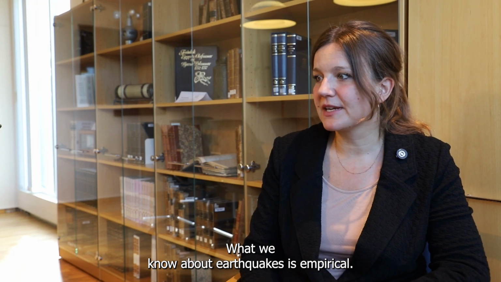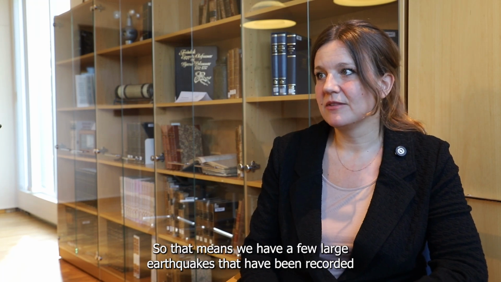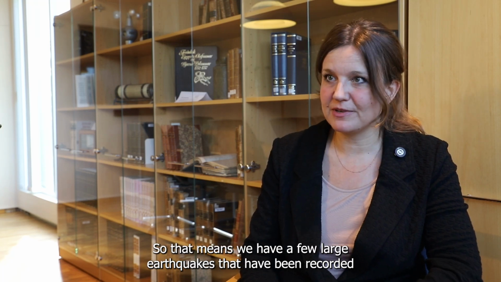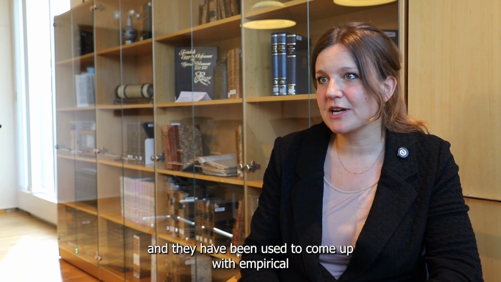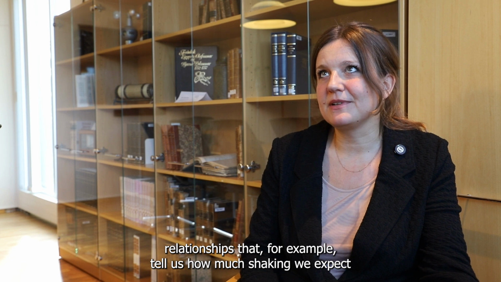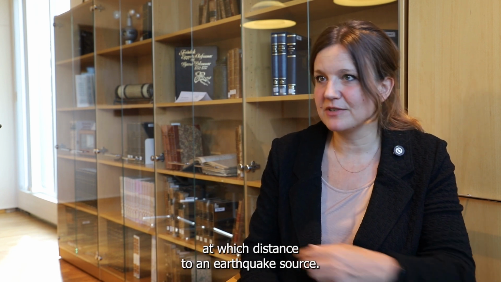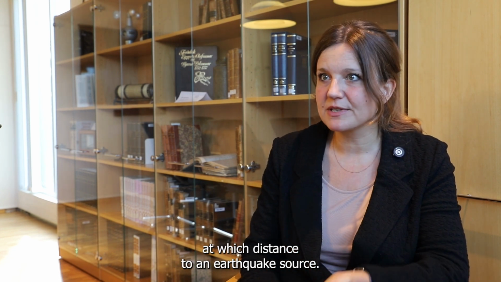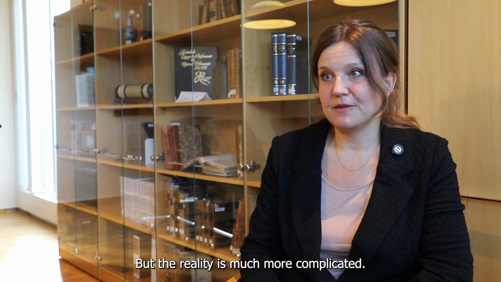What we know about earthquakes is empirical. So that means we have a few large earthquakes that have been well recorded, and they have been used to come up with empirical relationships that, for example, tell us how much shaking we expect at which distance to an earthquake source. But the reality is much more complicated.